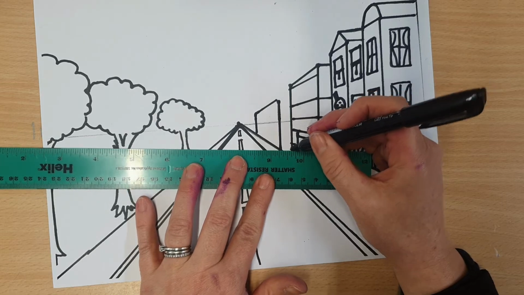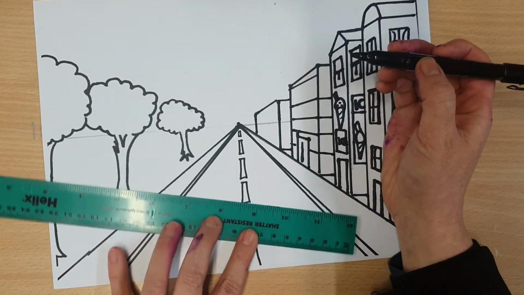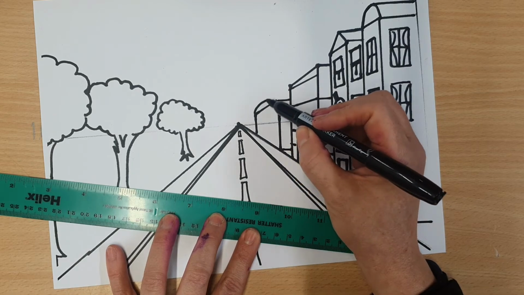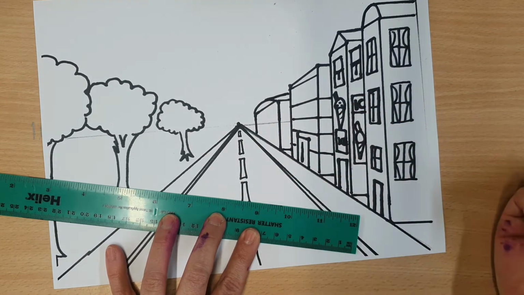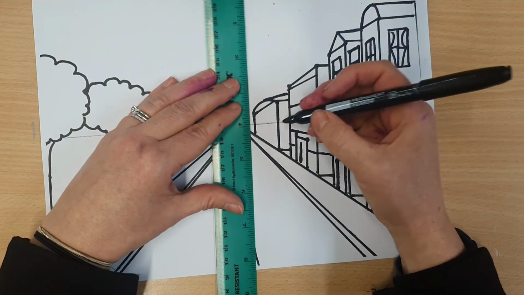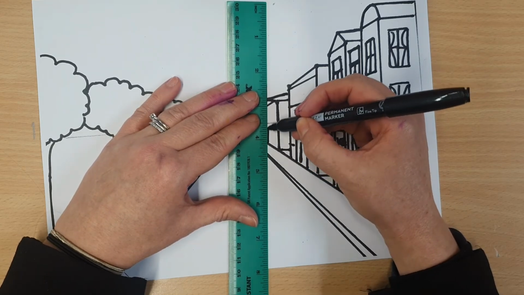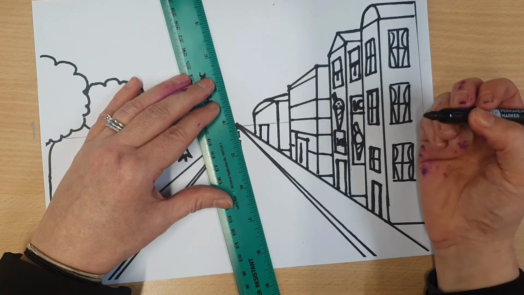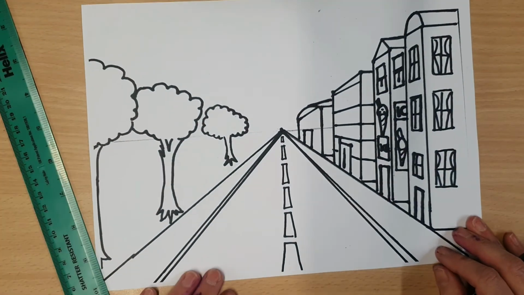I'm going to have a side of my building, and I'm going to have a curved roof for this one. And we can try to do a door as well. There we go. Right, so I've got some buildings there.